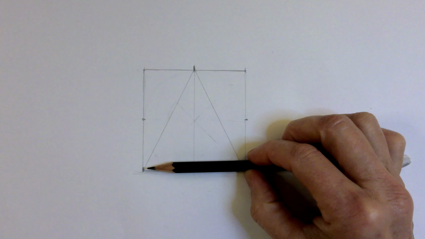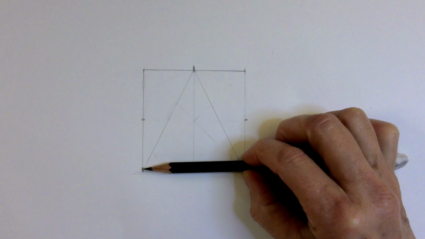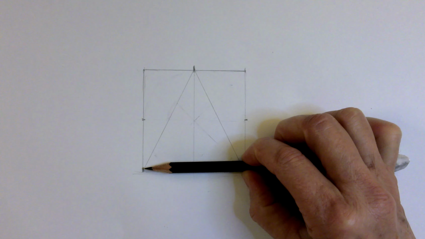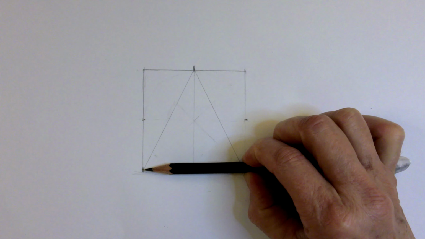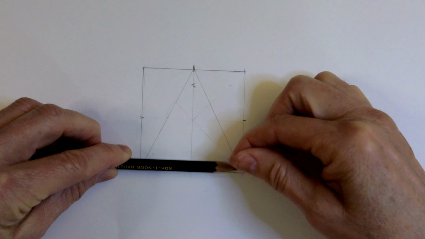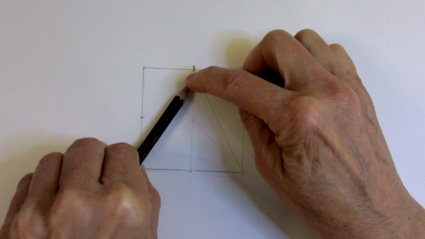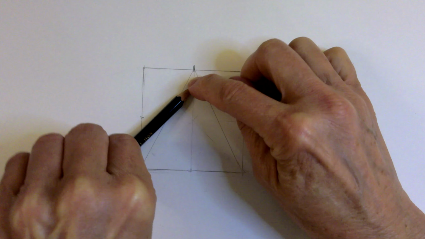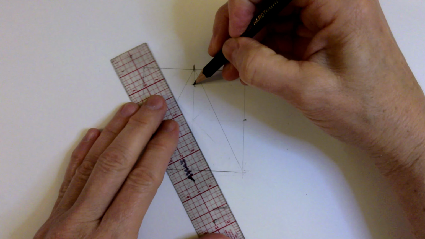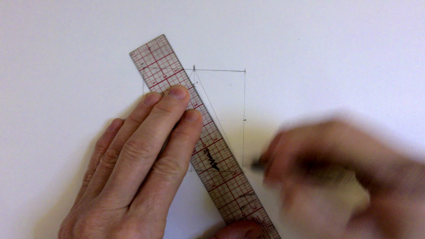We can just take the smallest side and mark off at the axis the point that represents the distance of the bottom edge.